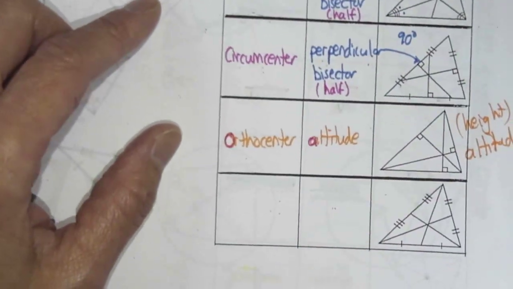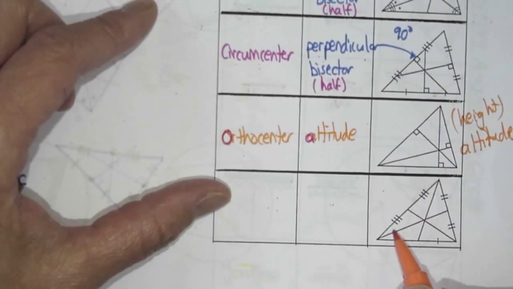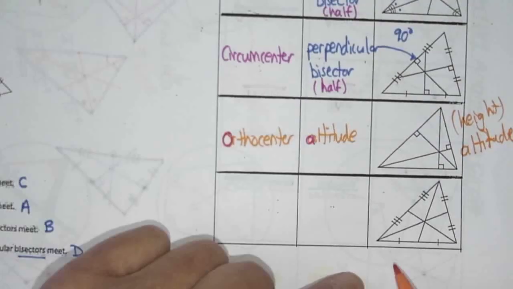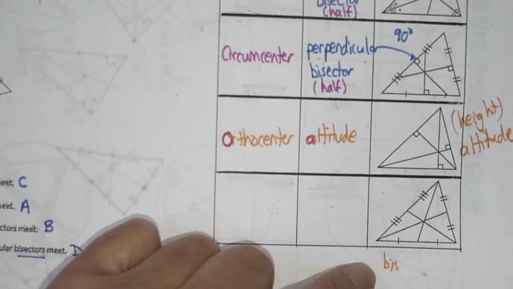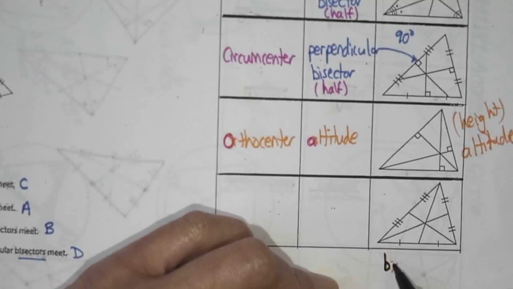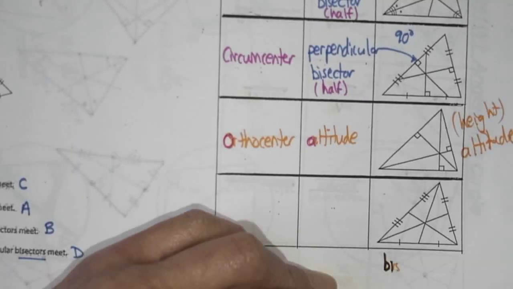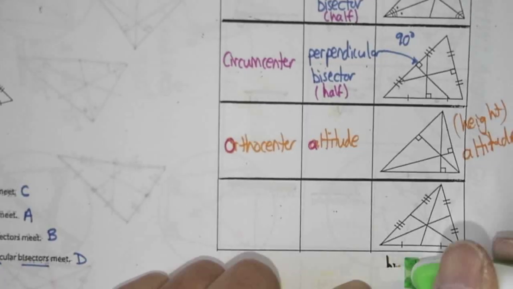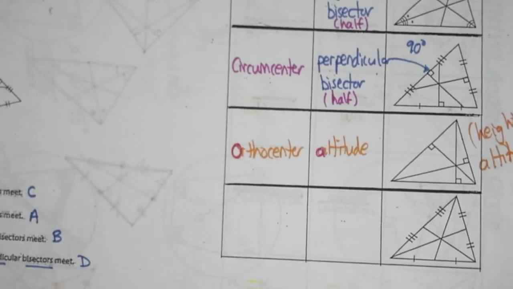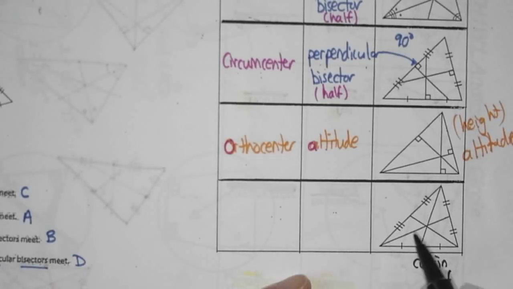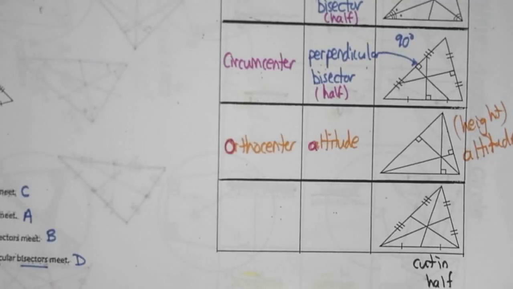Okay, and the last one here is I'm cutting each side just in half, so it's just bisector. So it's going to be bisector. Oops, sorry. I don't want to confuse you. Let's take that word off. So bisector, it's going to be cuts in half. So cut in half. Right? Each side is cut in half, which is the middle.